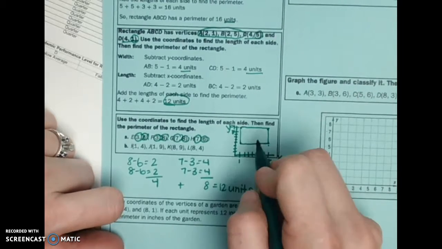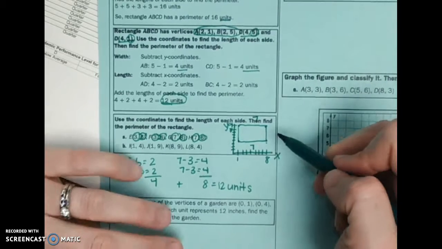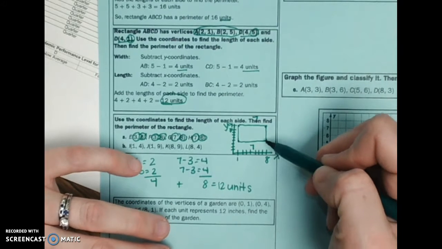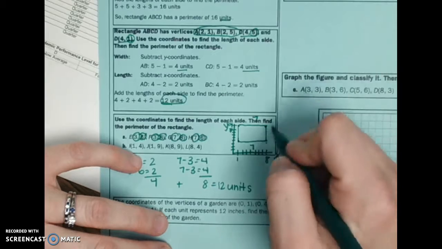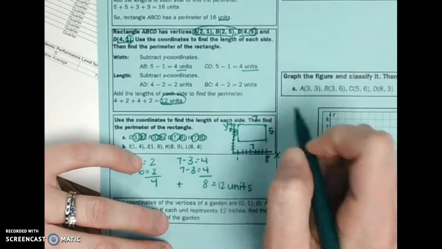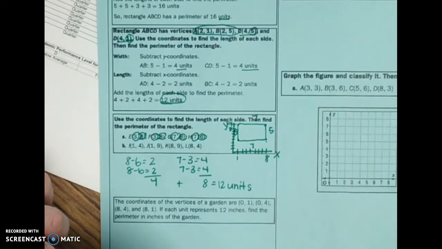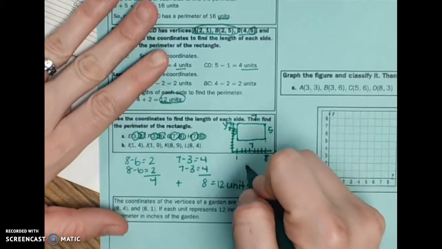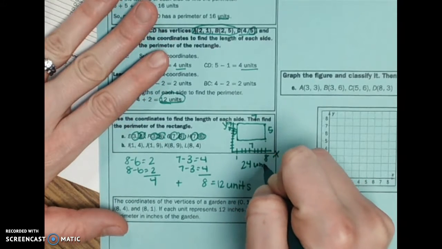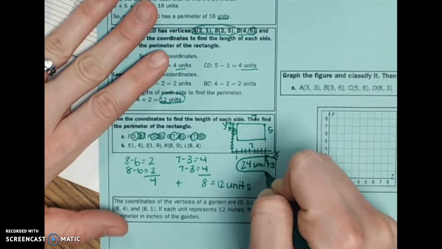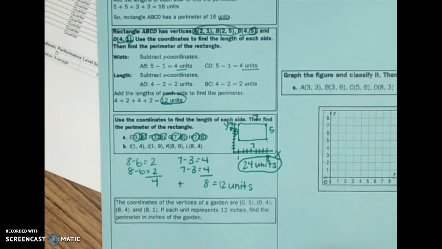Okay, so from 1 to 8, that's 7. So that means we're 7 up here. And then on this one, we go from 4 to 9. So this is 5. So 5 plus 5 is 10. 7 plus 7 is 14. 10 plus 14 is 24 units. Or you could do subtraction with it and you'd get the same type of thing.